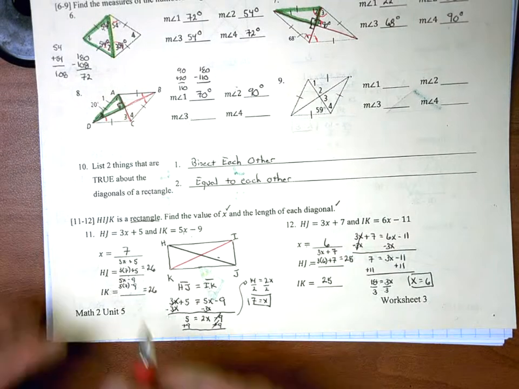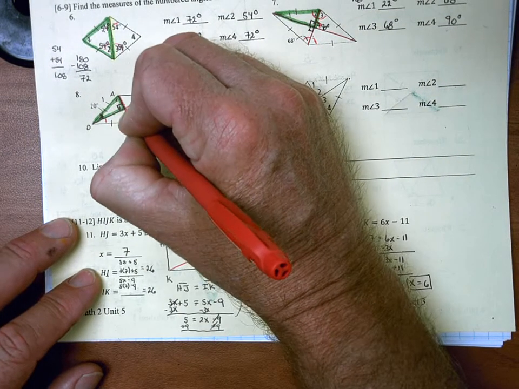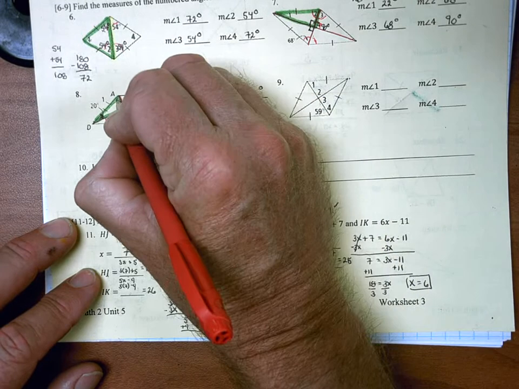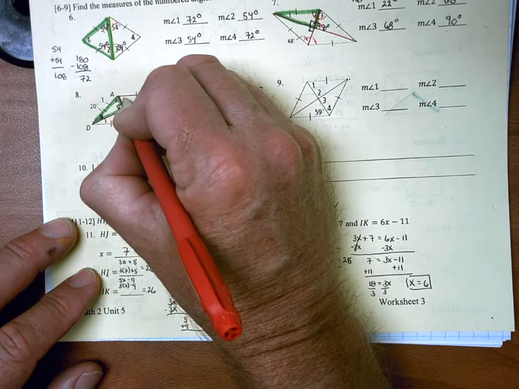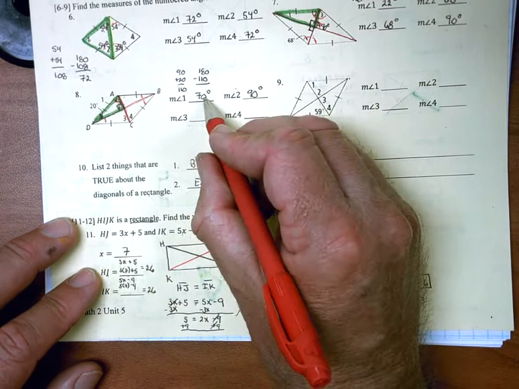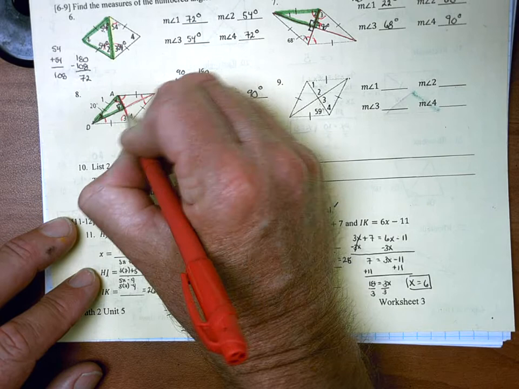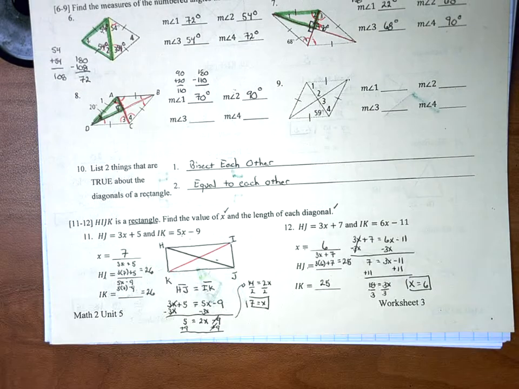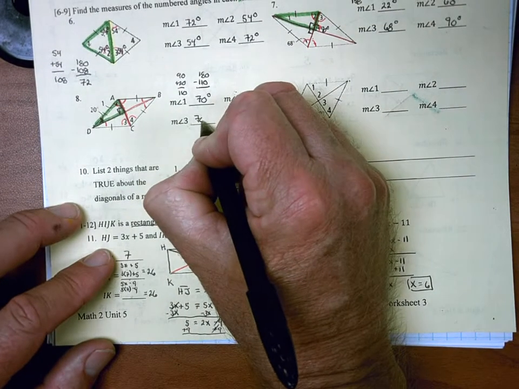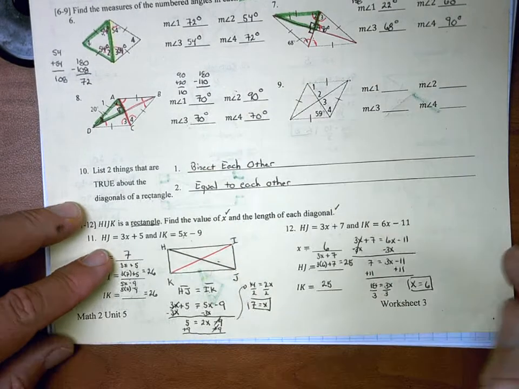Okay, now once I know angle 1, remember this diagonal from C to A, it bisects each opposite angle. So that means angle 1, which we just found out was 70, is going to be the same as that angle, which will be the same as angle 3 and angle 4. So angle 3 and angle 4 will be the same as angle 1, which is 70 degrees. Okay, hopefully that just makes sense.